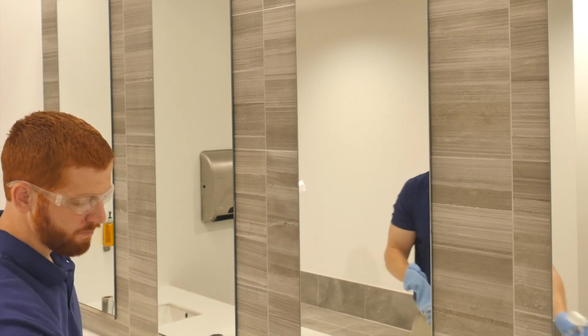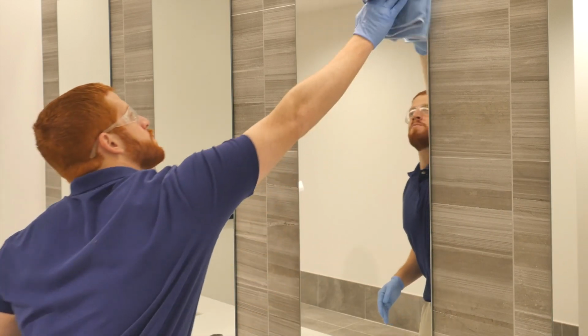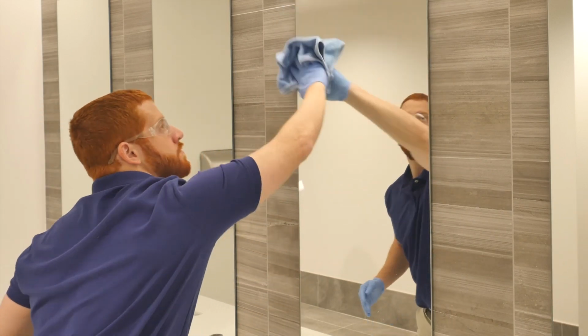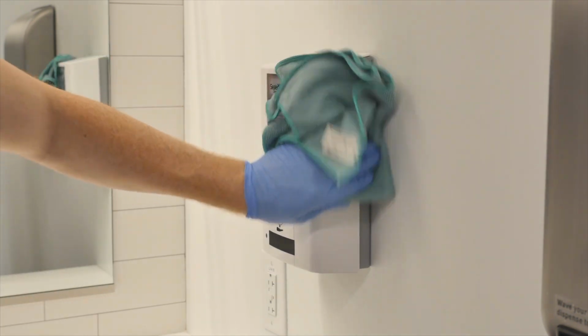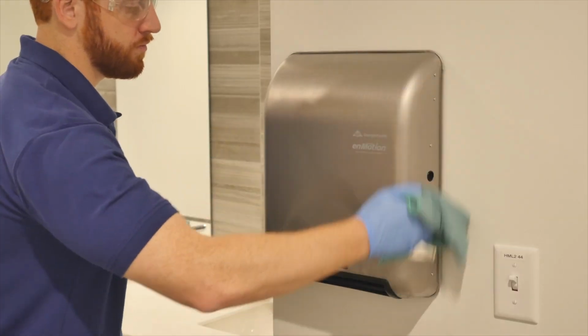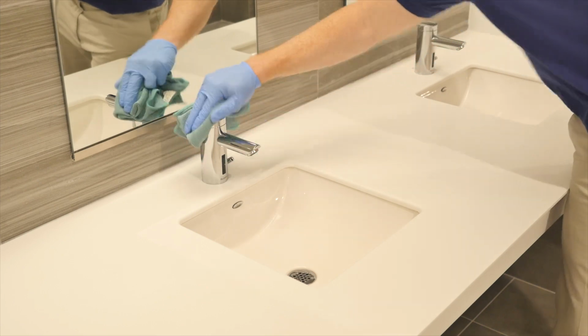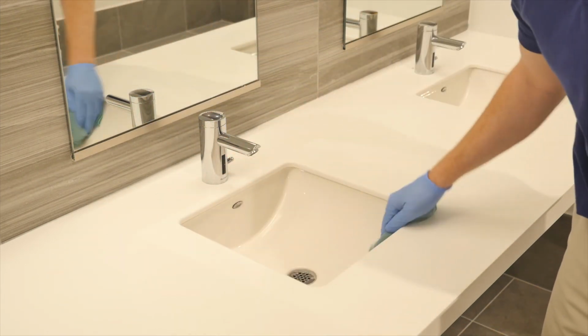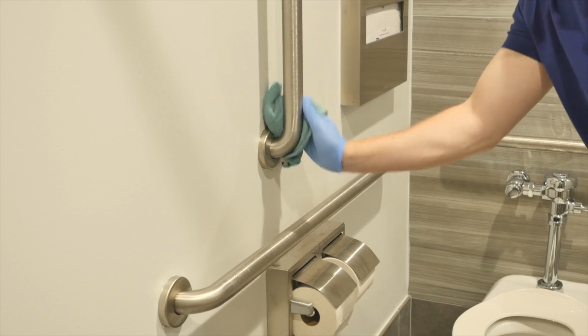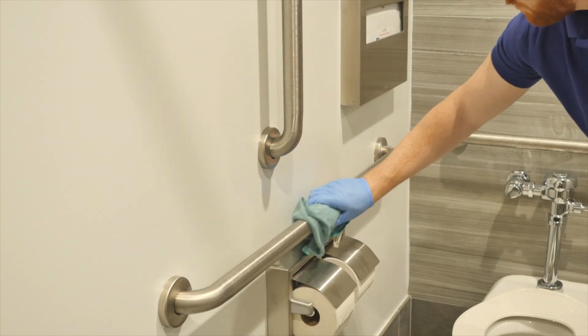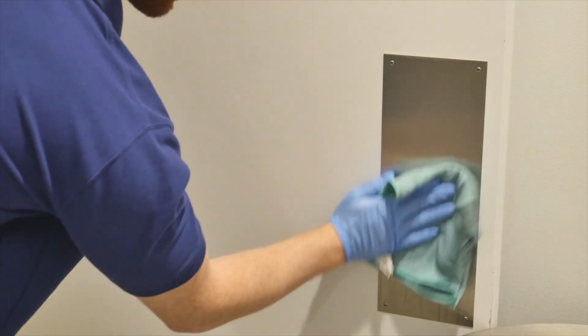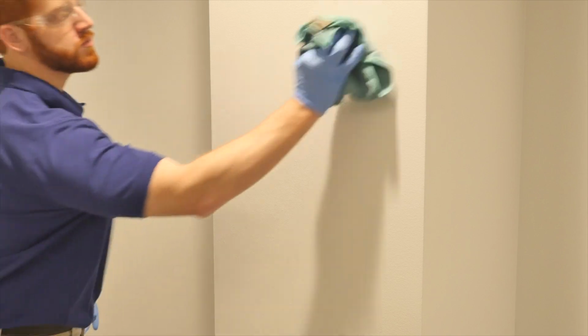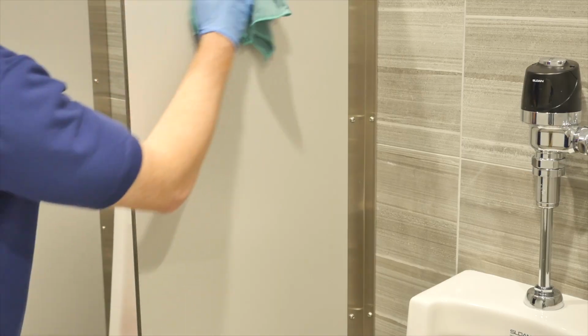Next, clean the mirrors with a glass cleaner. Clean and wipe the exterior of dispensers. Then, wipe the sinks, countertops, and high-touch surfaces. Next, spot clean walls and partitions.